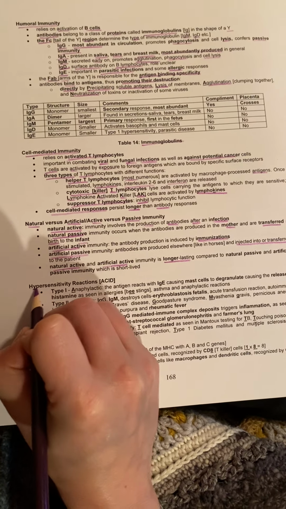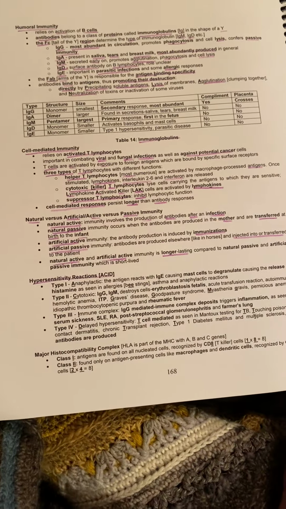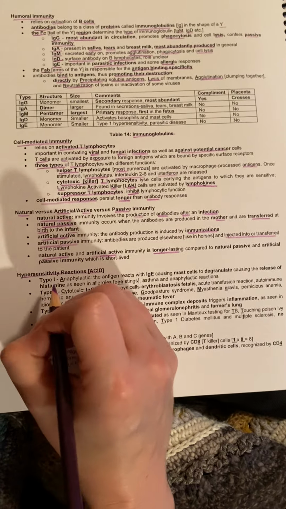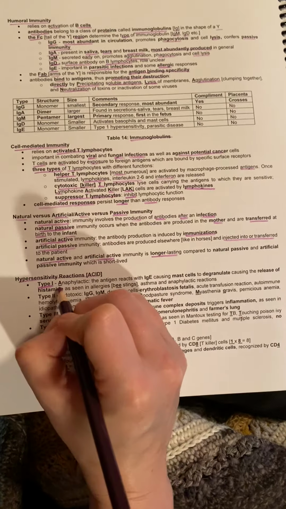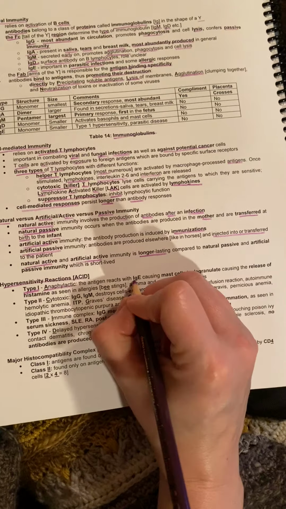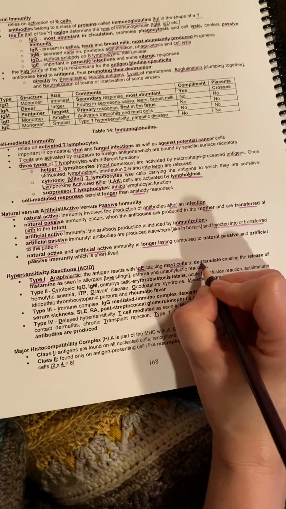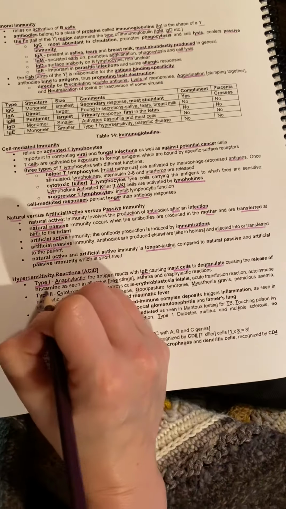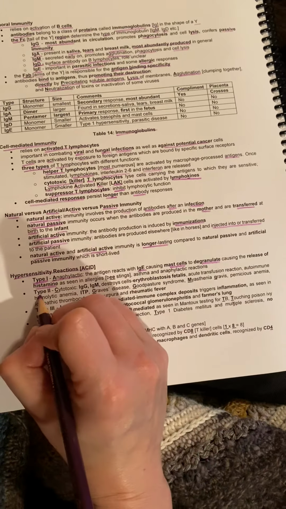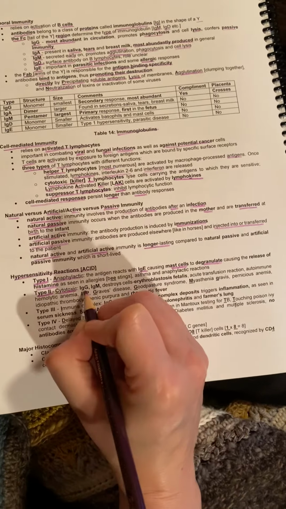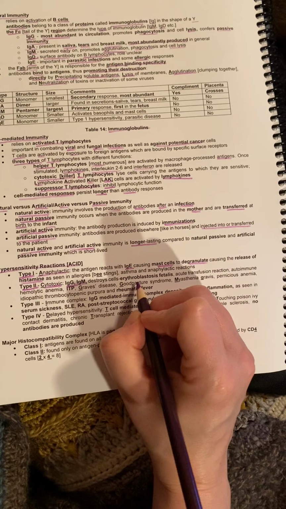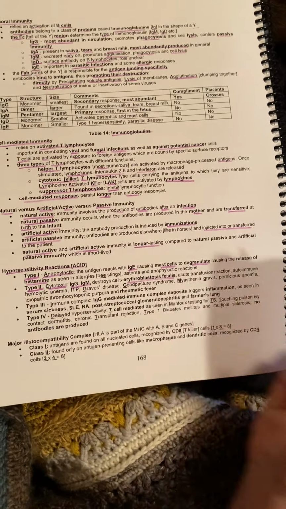Hypersensitivity reactions. Can use the acronym ACID apparently, but those don't really help me, so I'm just going to take it one at a time. Type 1, anaphylactic. The antigen reacts with IgE, causing mast cells to degranulate. Release of histamine is seen in allergies like bee stings. Type 2, cytotoxic, IgG, IgM, destroys cells, erythroblastosis fetalis.